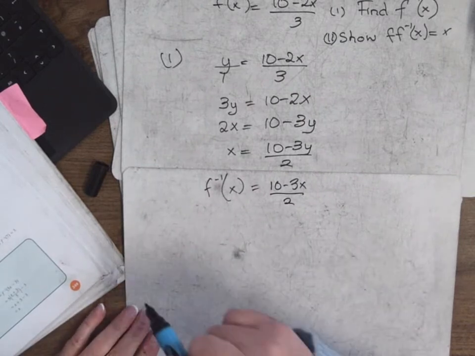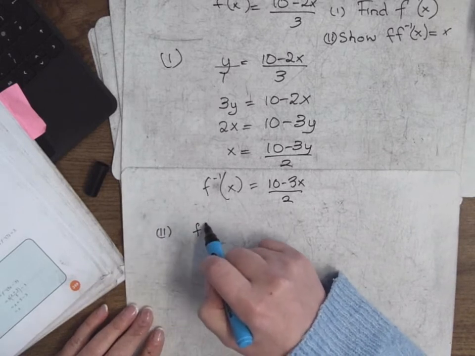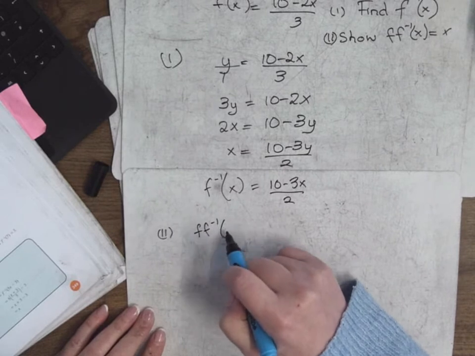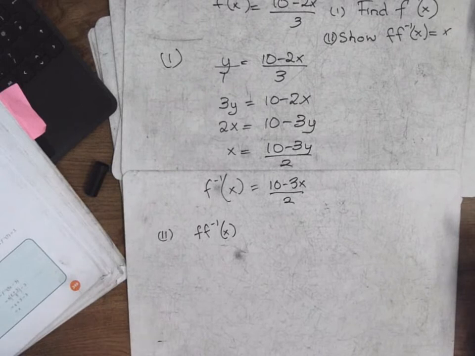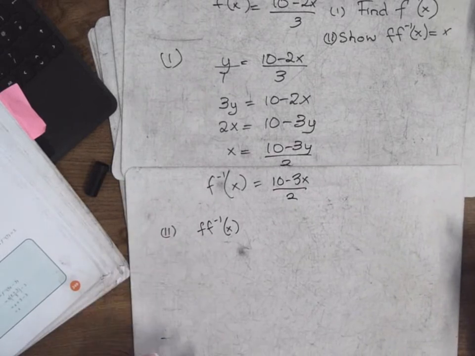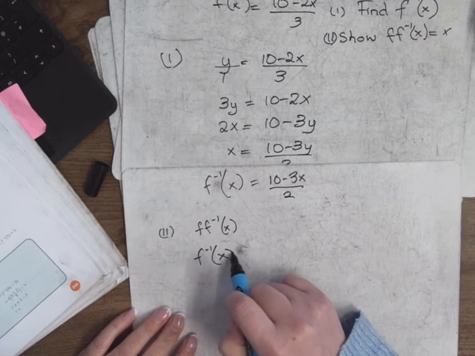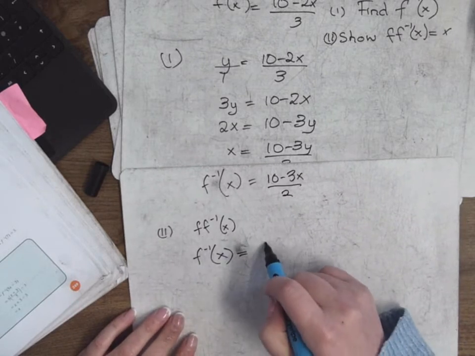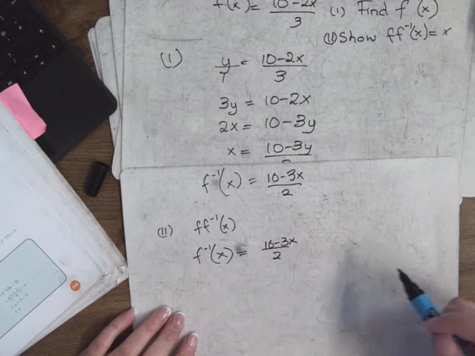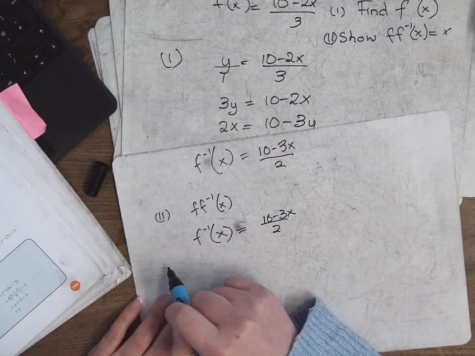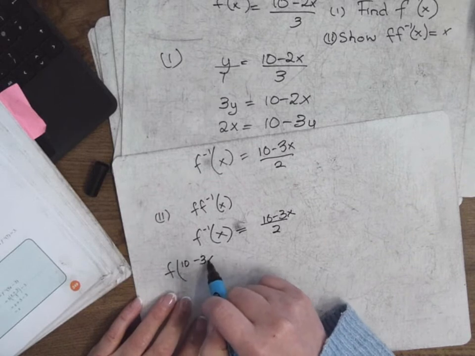Part 2. So I have to get f of f inverse of x. Remember that's f after f inverse of x, so that means do f inverse of x first. When you do f inverse of x, everywhere you see an x, put in an x, so you end up with 10 minus 3x all over 2. Then you have to take that answer and put it into f. So into f, you have to put in 10 minus 3x over 2.